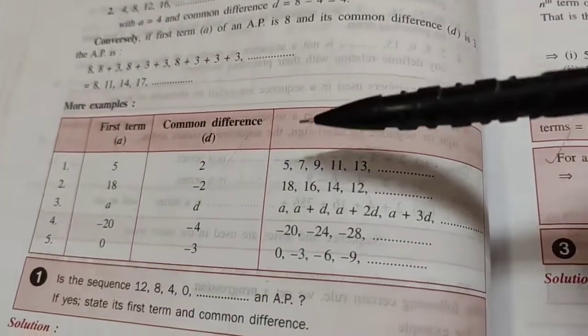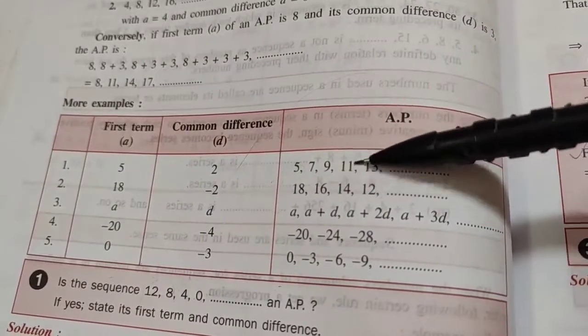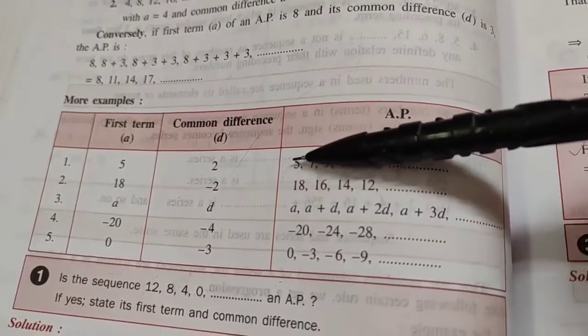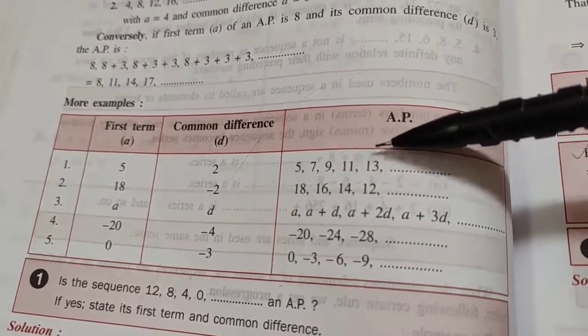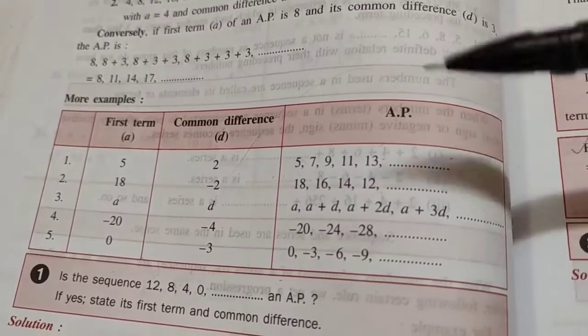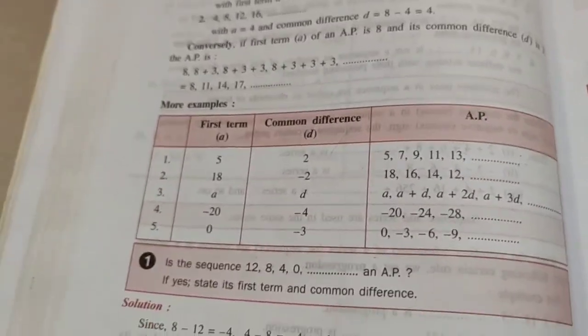Notice that the difference is always the same between the pairs of terms. So it will be 2, difference of 2, difference of 2, difference of 2. Then only we can predict the future numbers. So now let's start with exercise 10A.